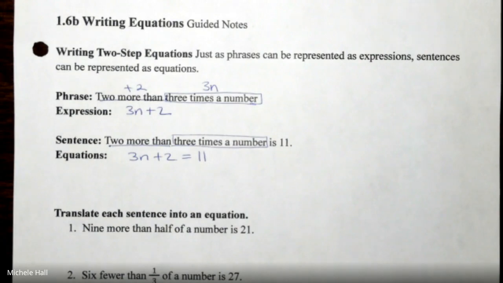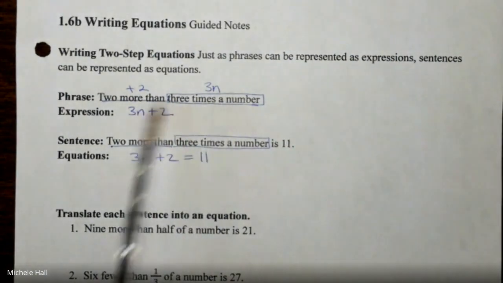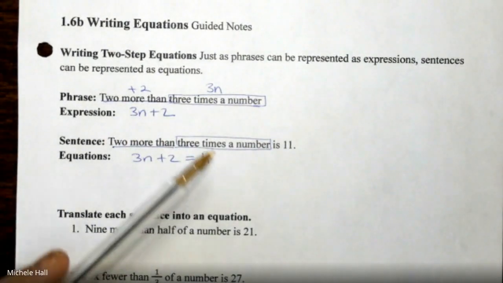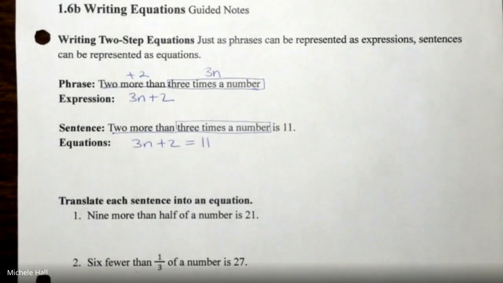Try number 1. 9 more than half of a number is 21. You get points for doing this type of thing right here. If you underline and then put a box around it, you're showing me that you can pick out the phrases. Okay? So if you write, 3 times means multiplying, whatever you can do to show me your work on a quiz or test, you will get extra credit for that. 9 more than half of a number is 21.